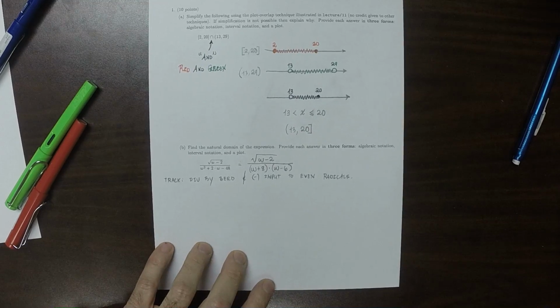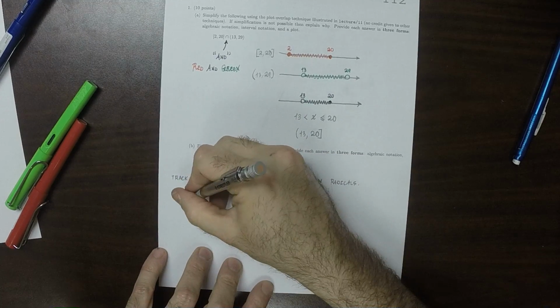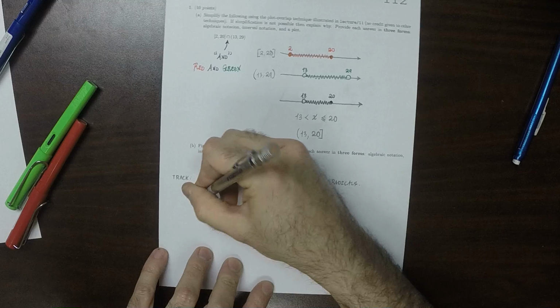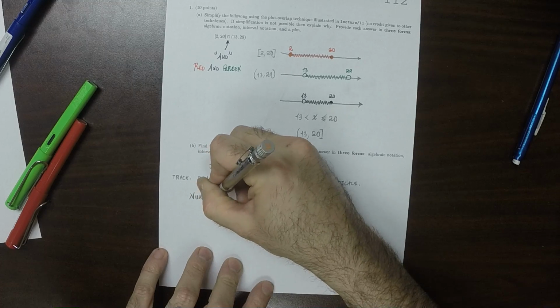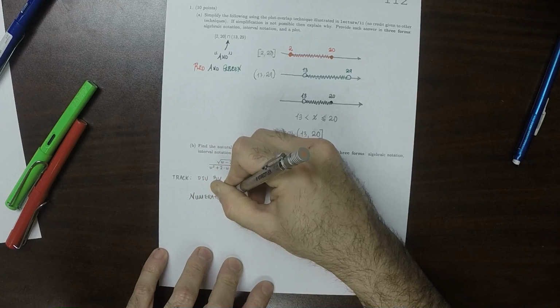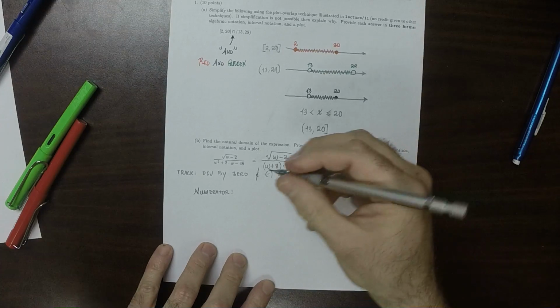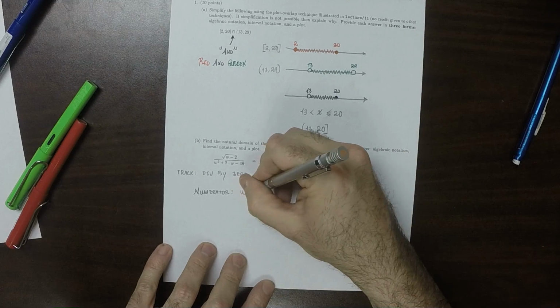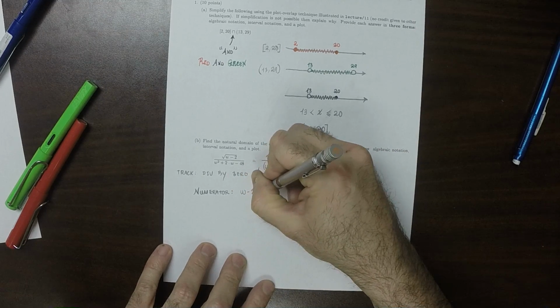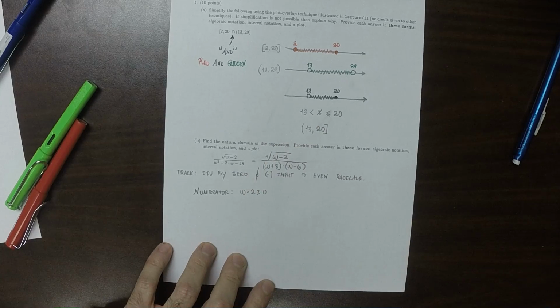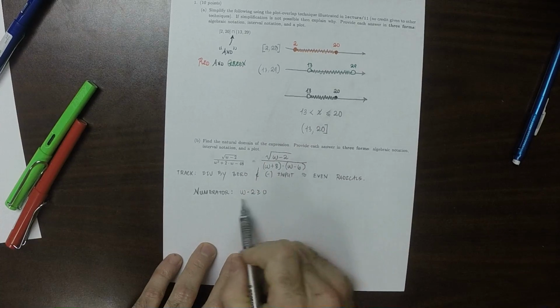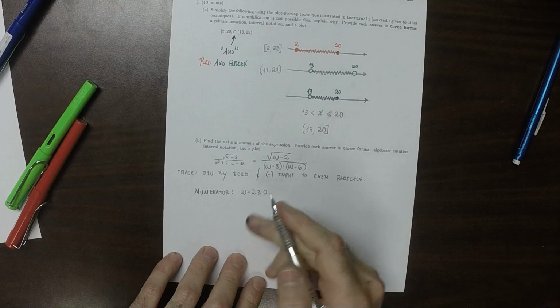Okay. So for the numerator, it needs to be the case that w minus 2 is greater or equal to 0. That's what's necessary for the numerator.